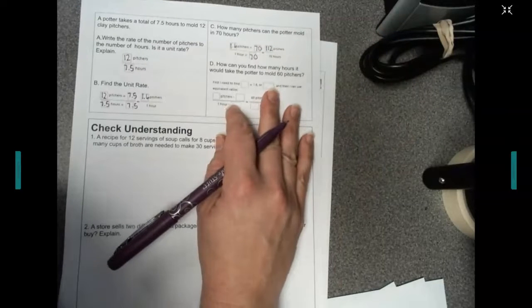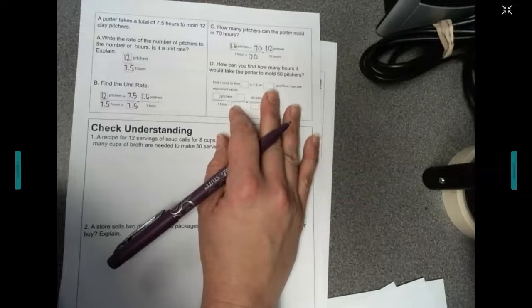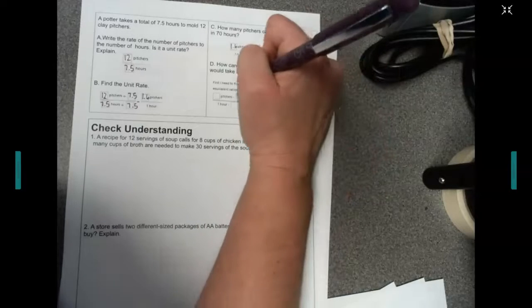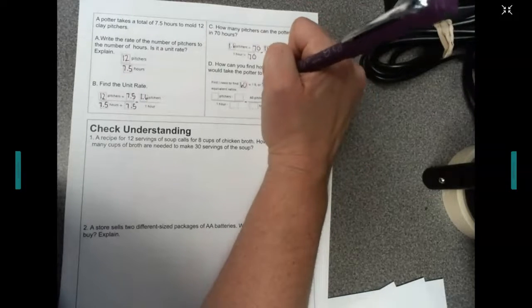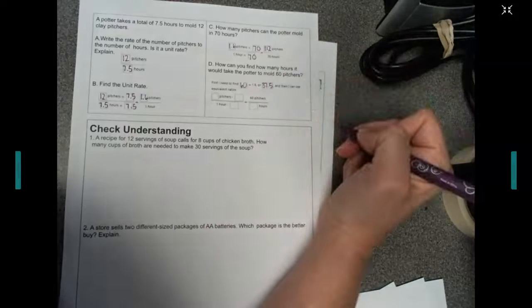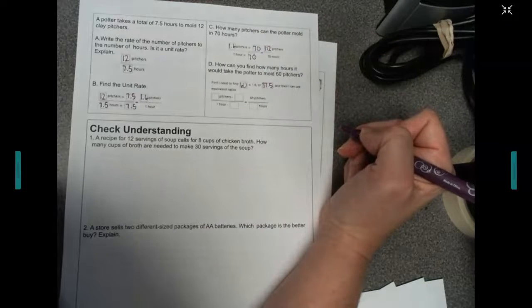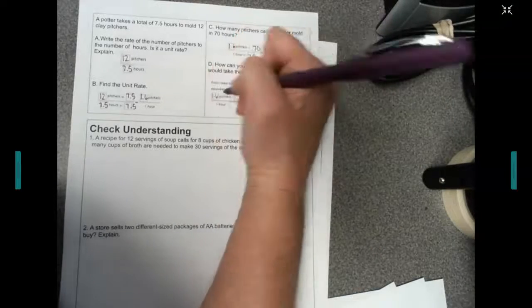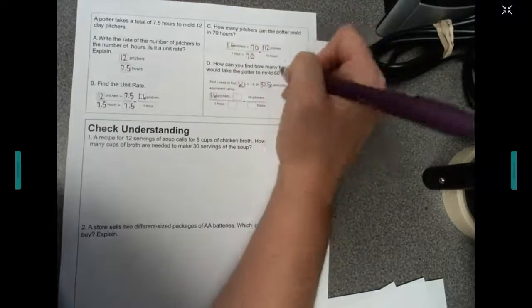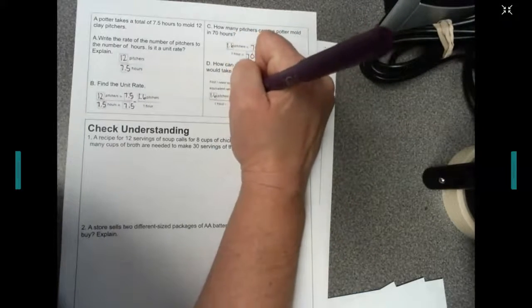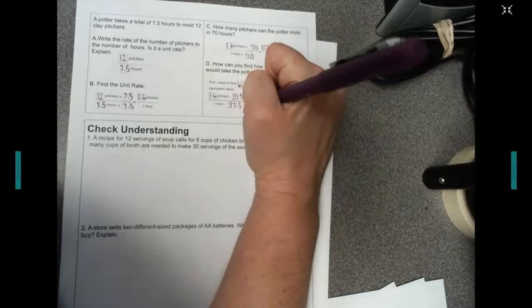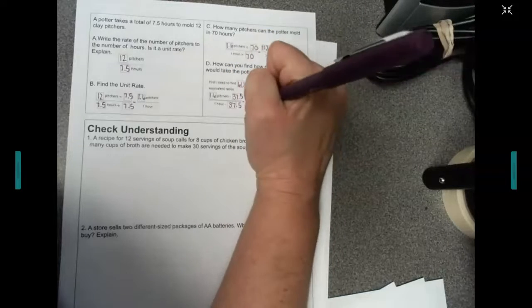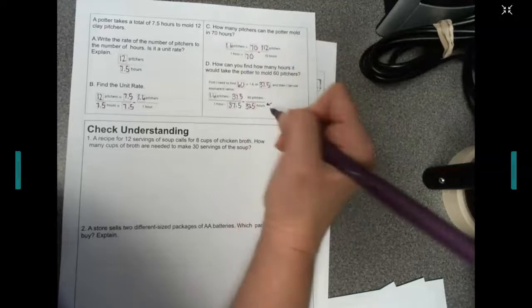And our last one. How can you find how many hours it would take the potter to mold 60 pitchers? First, I need to find 60 divided by 1.6, or that is 37.5. And then I can use the equivalent ratios. So 1.6 pitchers in 1 hour. I'm going to do 37.5, which on the bottom we get 37.5, on the top we have 60. So it takes us that long to do that.